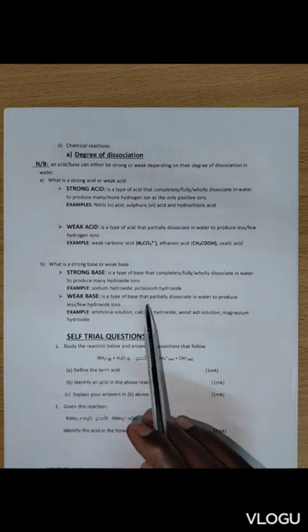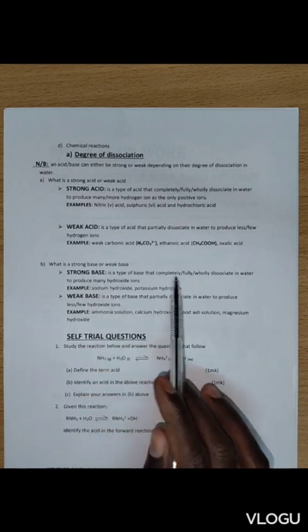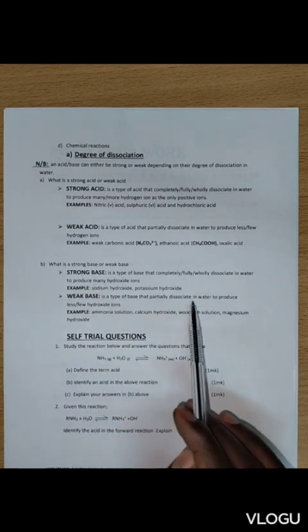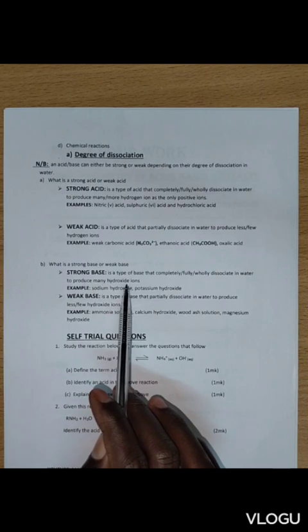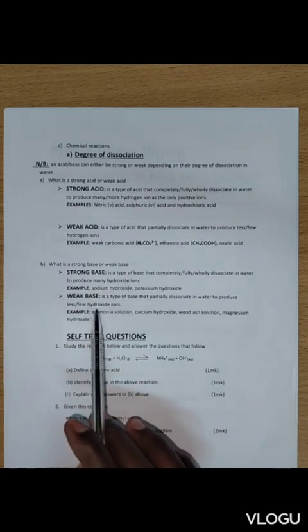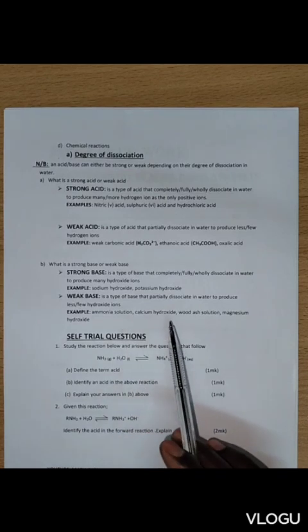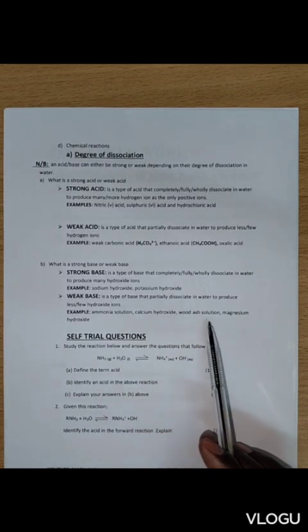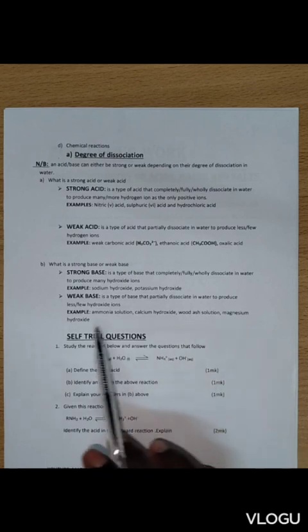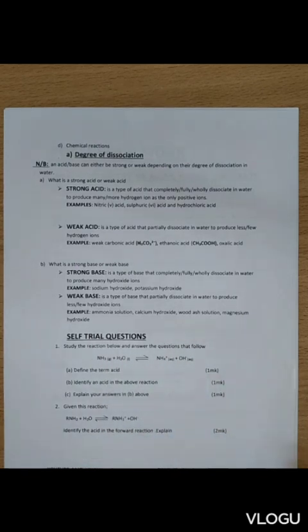Weak base, this one is the opposite of a strong base. This one completely dissociates in water, this one partially dissociates in water. This one produces many hydroxide ion, this one produces less or few hydroxide ion. Example of weak base, ammonia solution, calcium hydroxide, limewater solution, magnesium hydroxide, and so on.